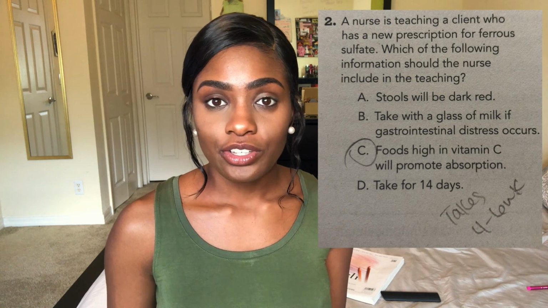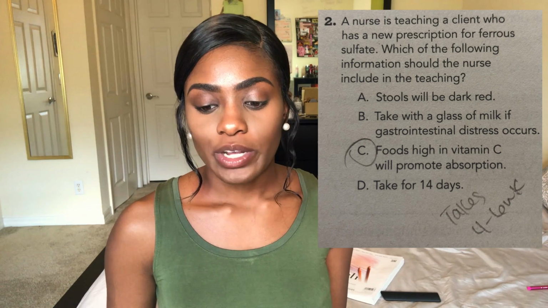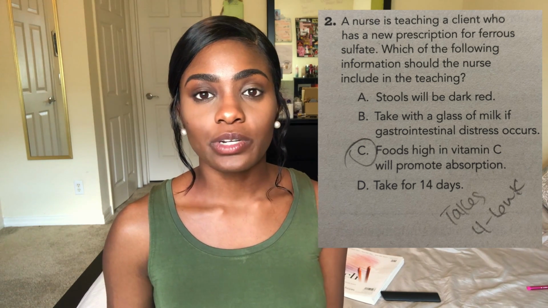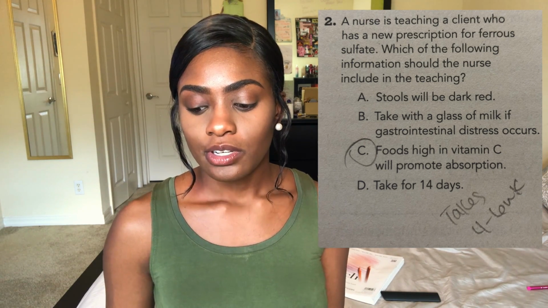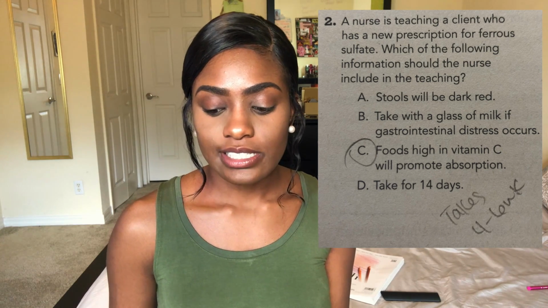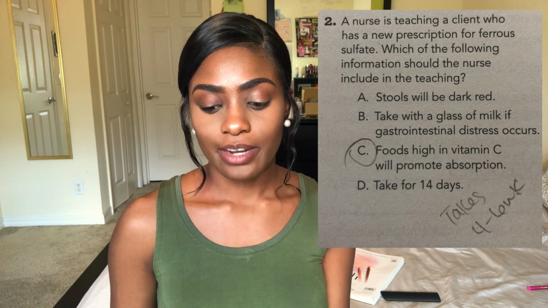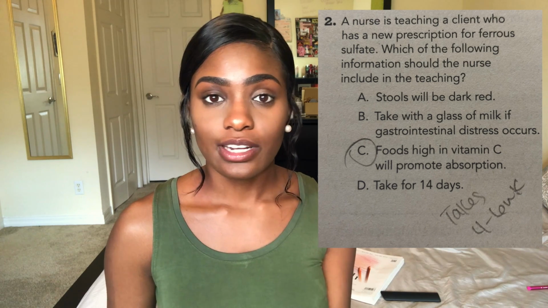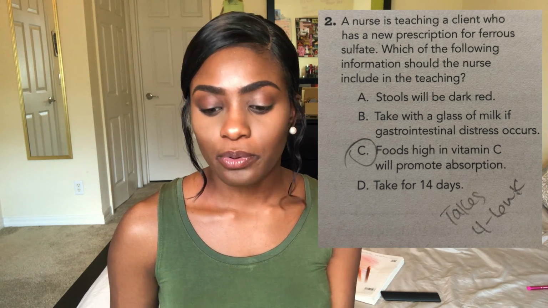This next one is kind of easy. It's talking about a patient taking iron, ferrous sulfate. So basically from that you can tell that your patient is probably anemic. If they're taking iron, they most likely have iron deficiency anemia. And what is important to know when you're taking iron? This is one of the things where it's straight out asking you what some patient education to give to that patient is. And it would be C, take the medicine with foods that are high in vitamin C to promote absorption. And that's just something that you would have had to have learned and realized was important.